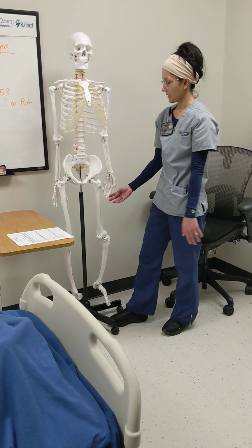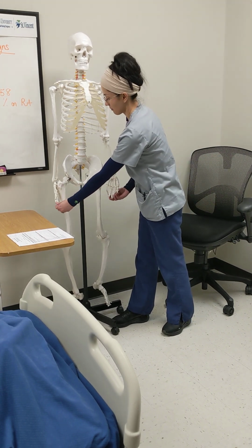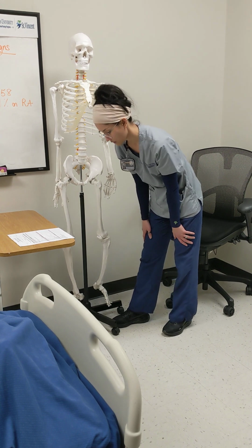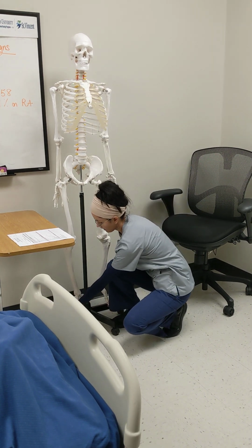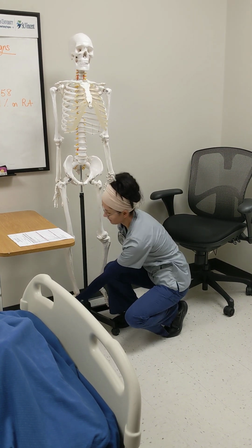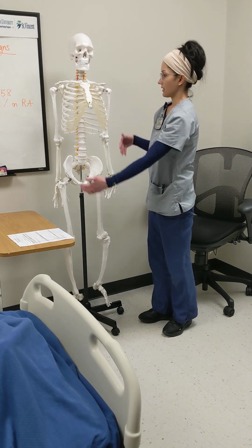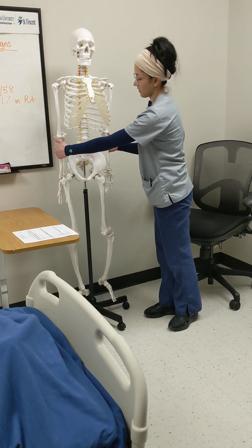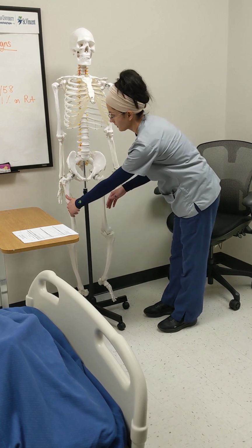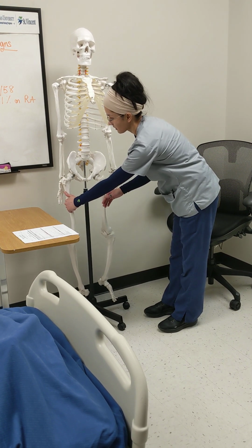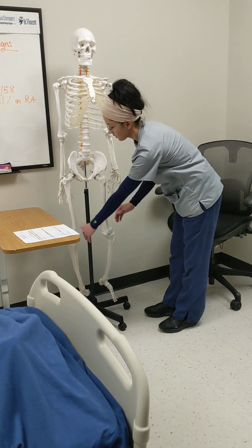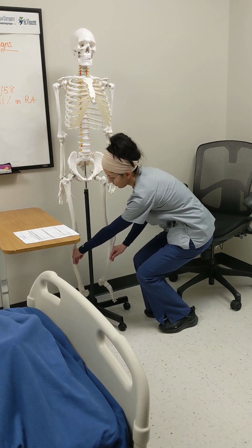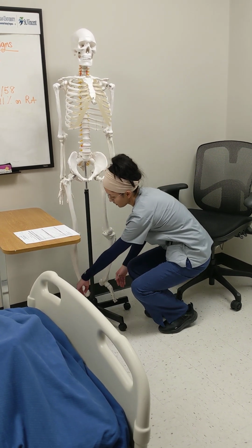Capillary refill in the hands is less than 3 seconds. Similarly, in the feet, it is less than 3 seconds. And then as I felt with the back of my hands, bilateral upper extremities are of equal temperature. Lower extremities are also similarly equal in temperature and warm.